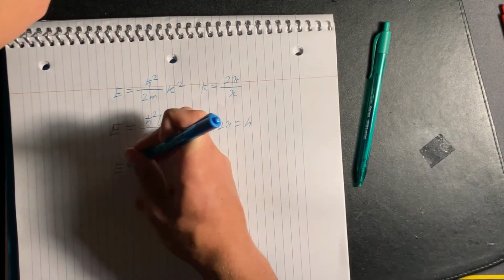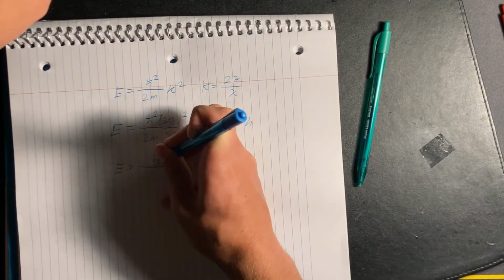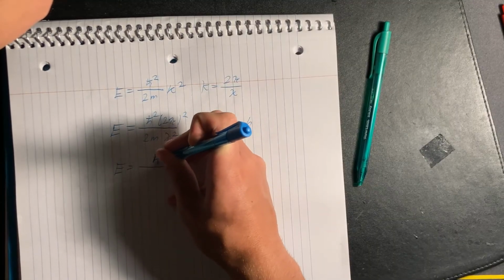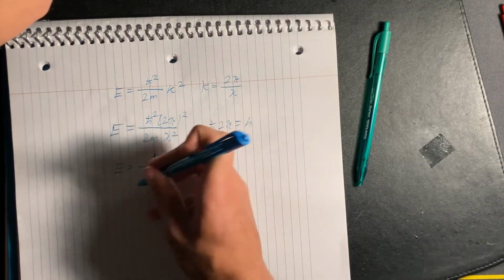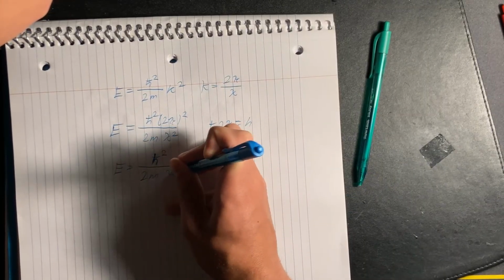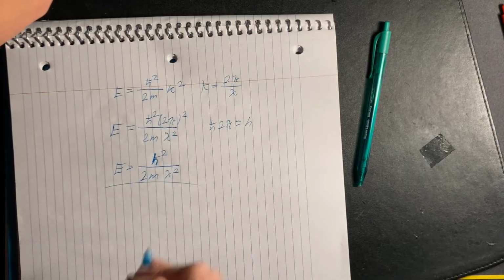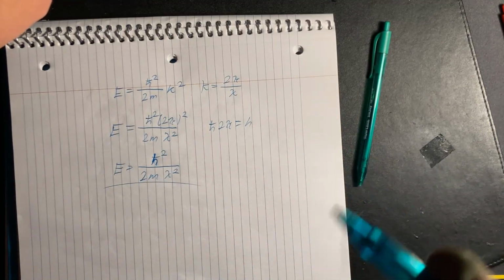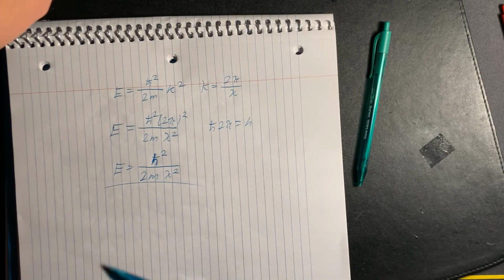So in conclusion, energy equals, oh wait, that's not reduced. Just regular Planck constant squared over 2m lambda squared. And that's the final equation for the energy, or the kinetic energy, of a particle with mass using the Schrödinger equation.